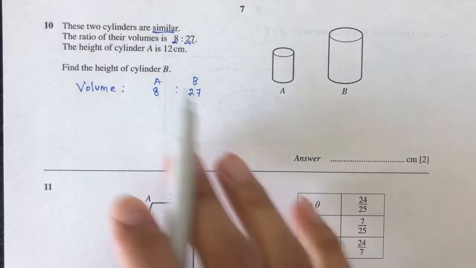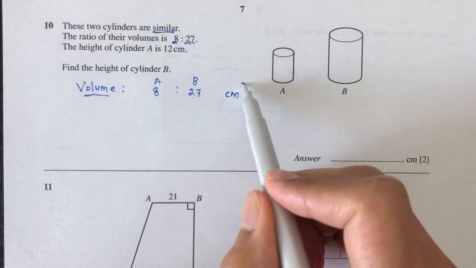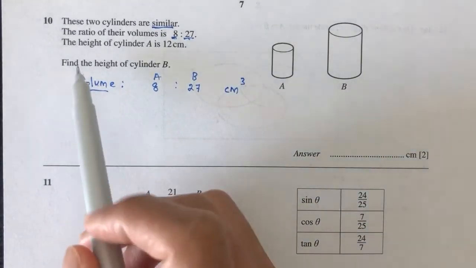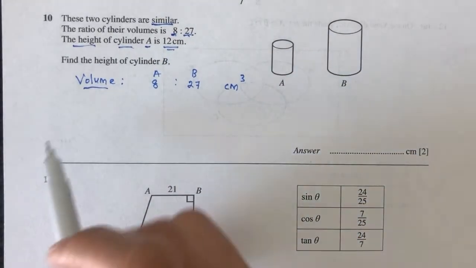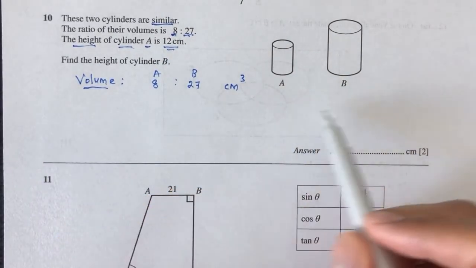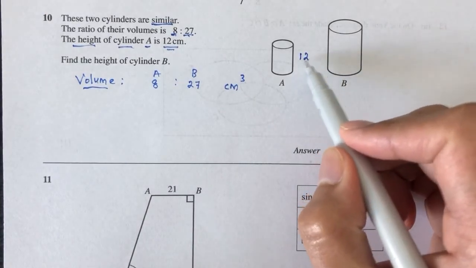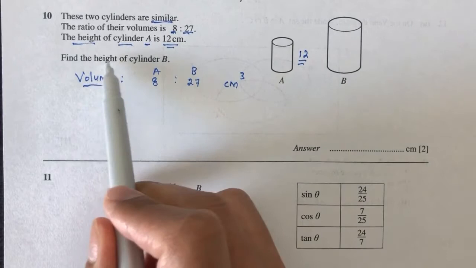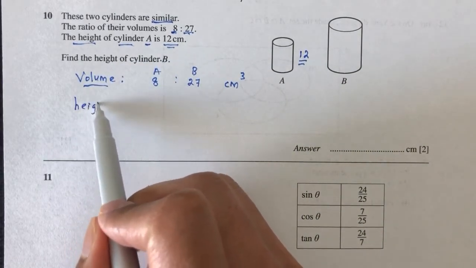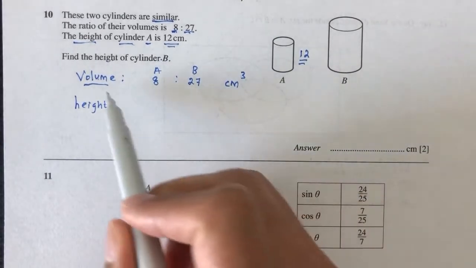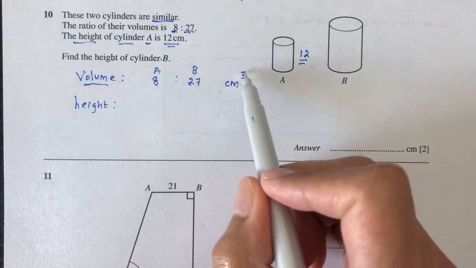So now the question we ask ourselves, what is the unit of volume? It is centimeter cube. You agree, right? So now it says the height of the cylinder A is 12 centimeters. So let's write this down somewhere. Height of A is 12. Okay, now let's find the height of B from this information. So let's find the ratio of the heights. The ratio of the volume is 8 to 27 and the unit is centimeter cube.